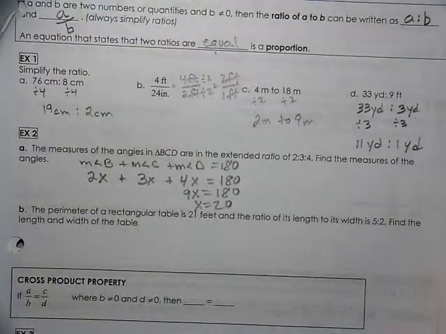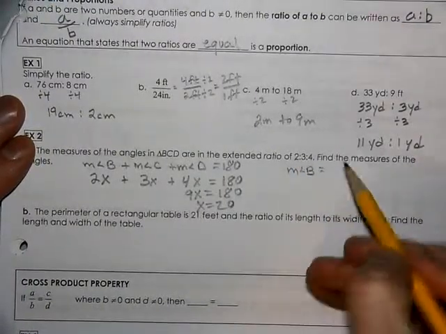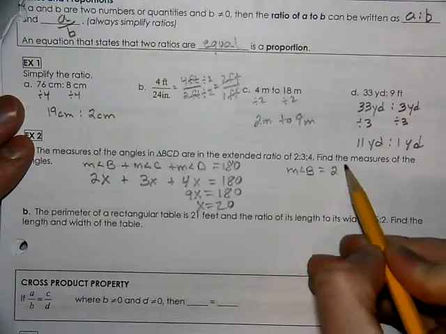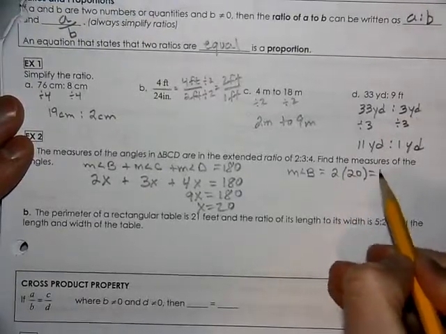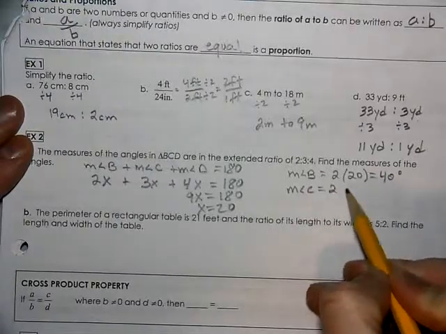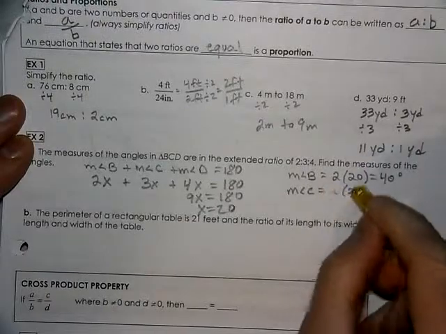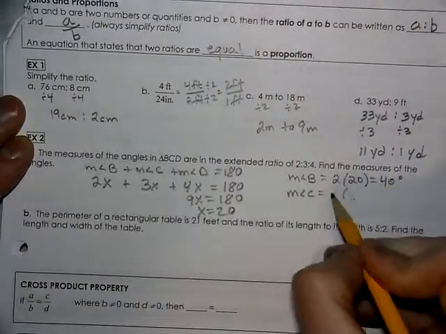Now 20 is not one of the angle measures. The measure of angle B is 2 times 20. Angle C is 3 times 20.